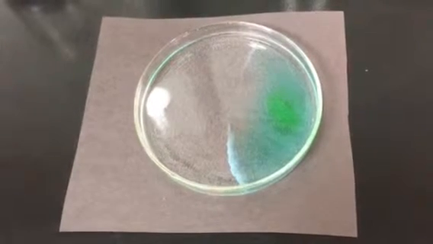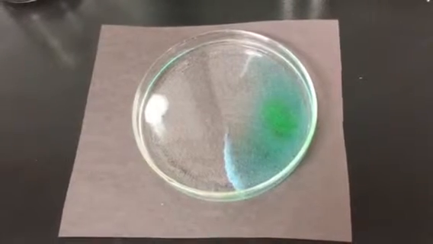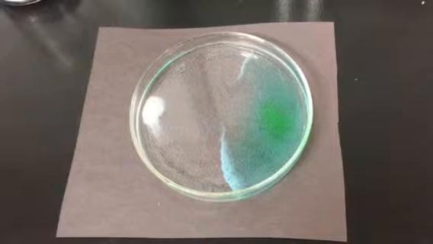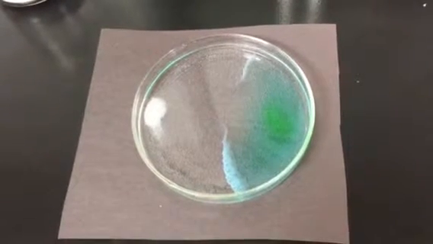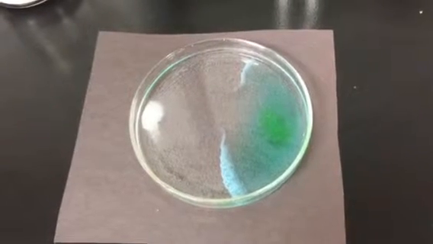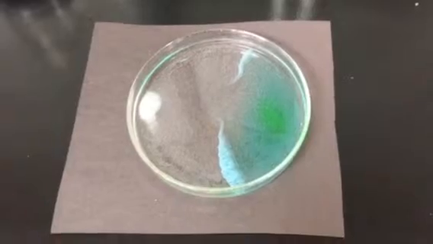Soluble compounds dissolve in water, and you'll see that the copper chloride and the potassium carbonate both dissolve in water. But if you look at possible products that could be produced when you mix these two compounds together, you'll see that one of them is insoluble. That means it doesn't dissolve.